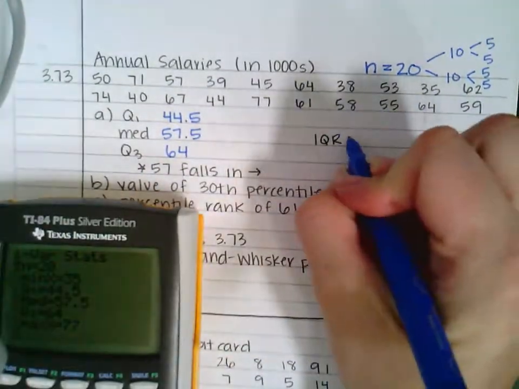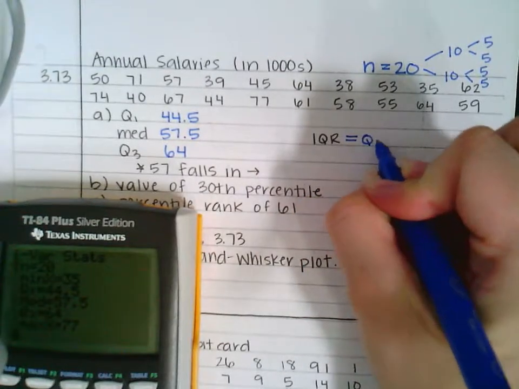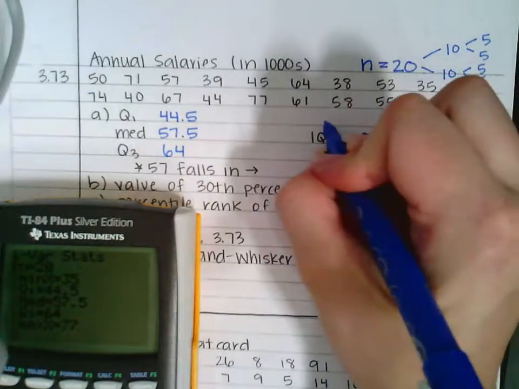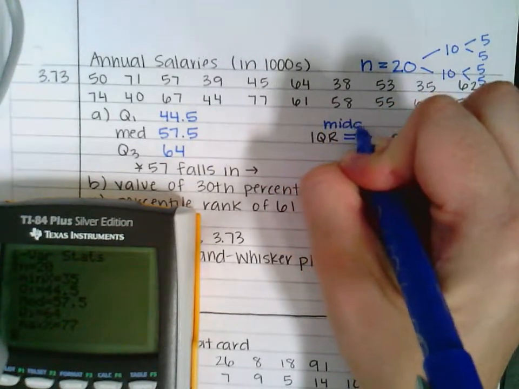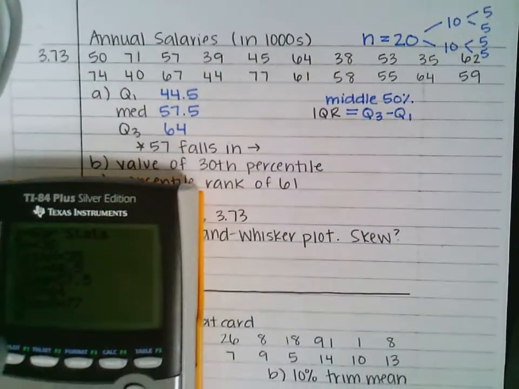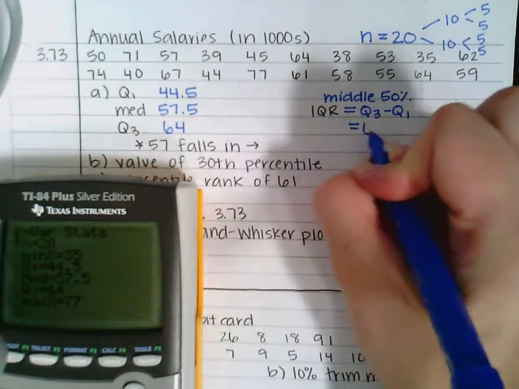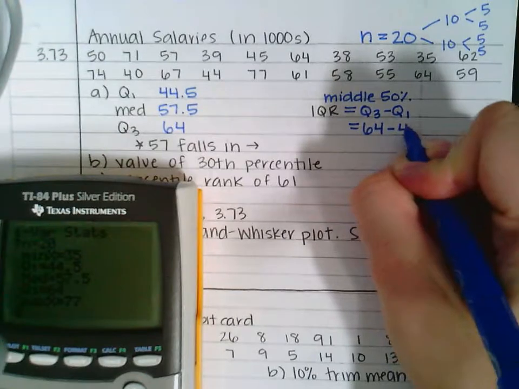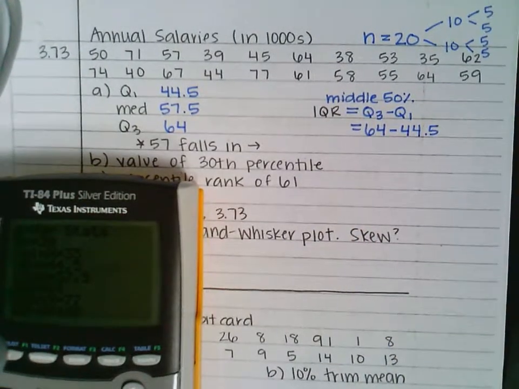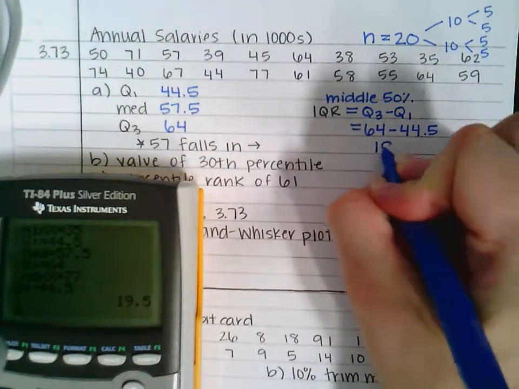Now IQR is Q3 minus Q1. It is not the same as the range, it's the middle 50%. I'll show you that in the box plot in just a second, why that's important. So I'm going to do 64 minus 44.5, and I get 19.5.